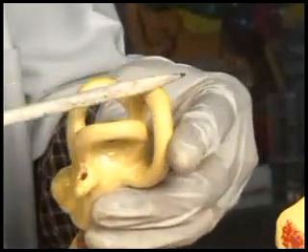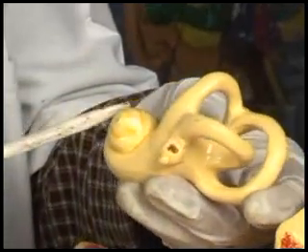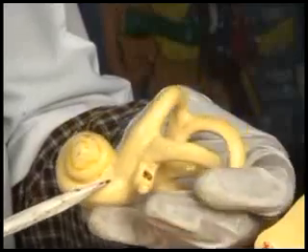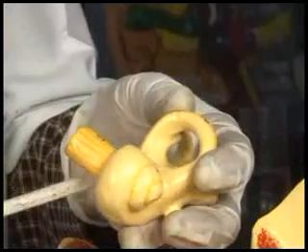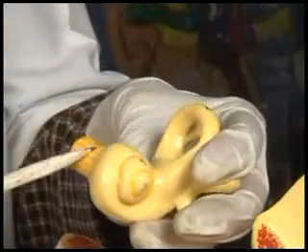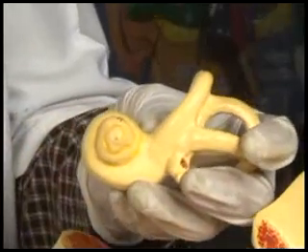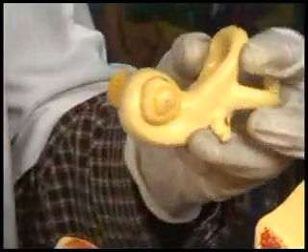The semicircular canals are opening into the utricle, and the cochlear duct is opening into the saccule. From the cochlear duct and the semicircular canals, we have the auditory nerve, which is made up of 2 components, the cochlear component and the vestibular component.